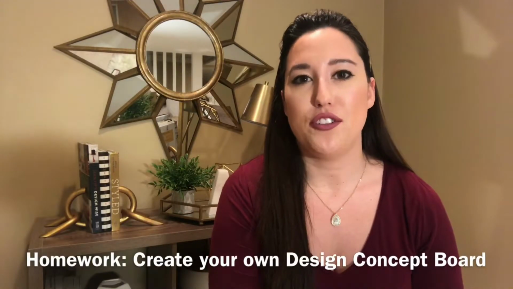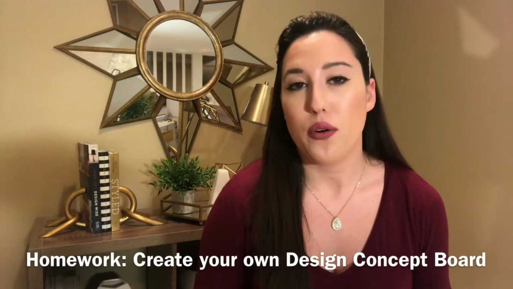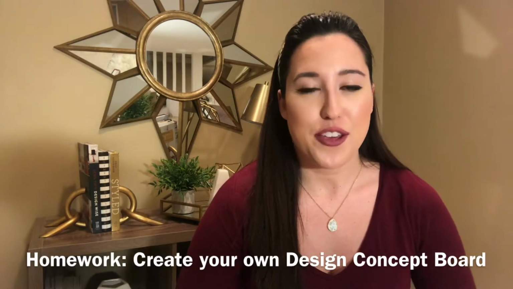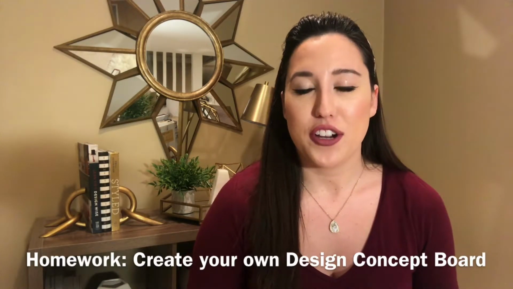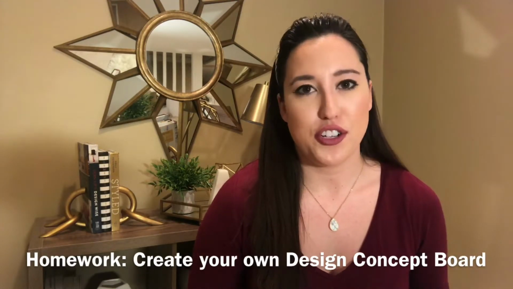Today's homework will be to create your own concept board, which includes one inspiration photo or a few of some rooms that you admire, and your color palette that you have already created, and some images of furniture that you like that fit your design style.